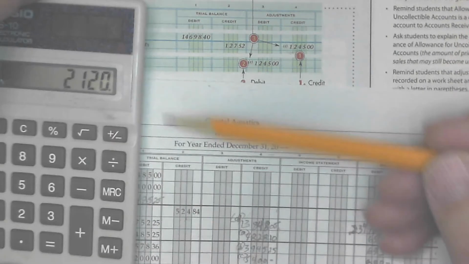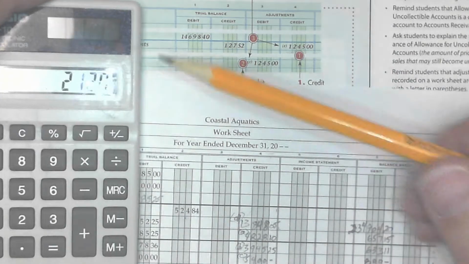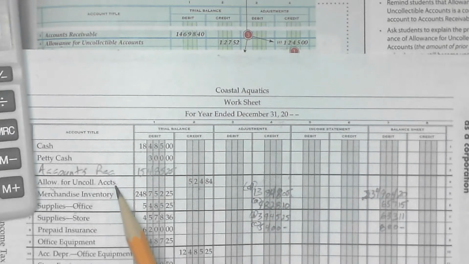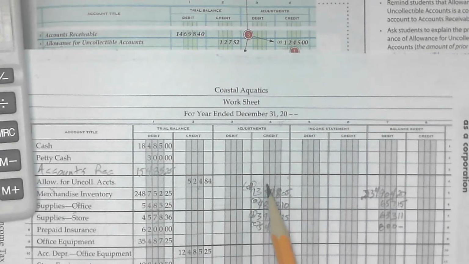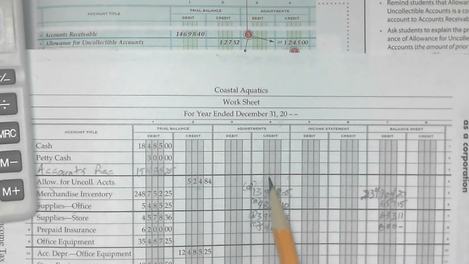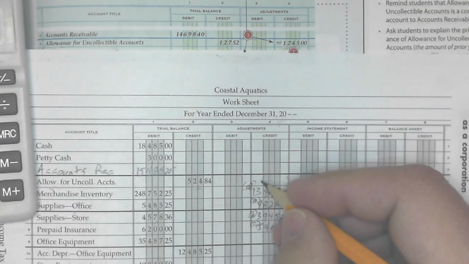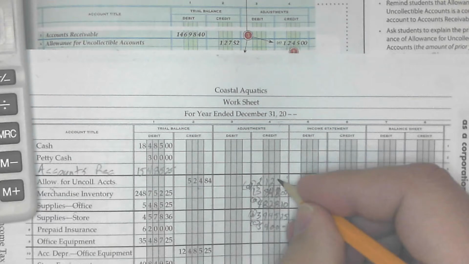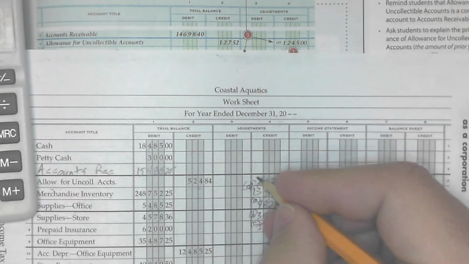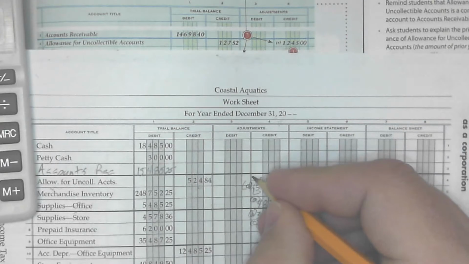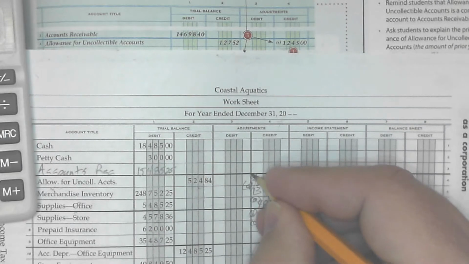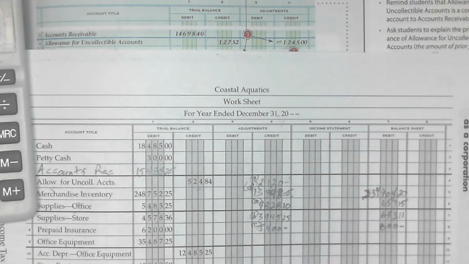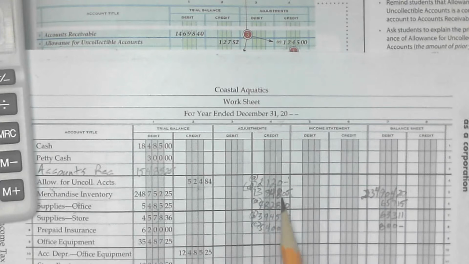So that's this 2,120, allowance for uncollectible accounts, adjustments, credit column, 2,120. That's going to be E. I know it makes it kind of hard to see.